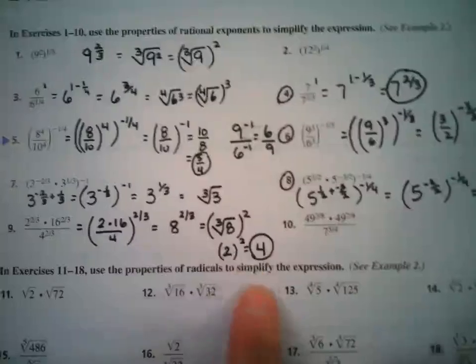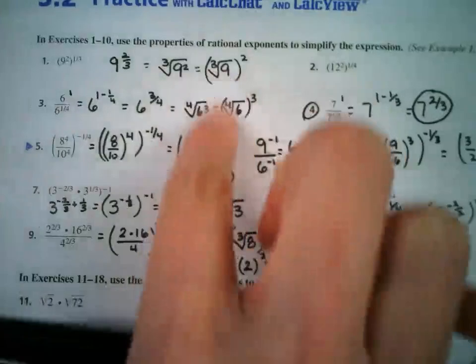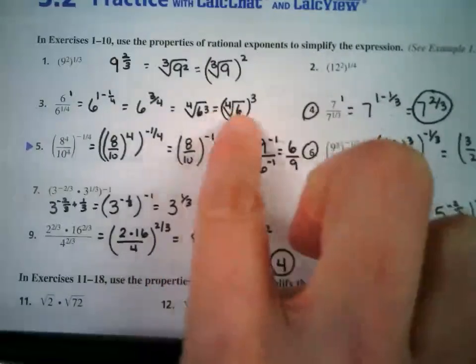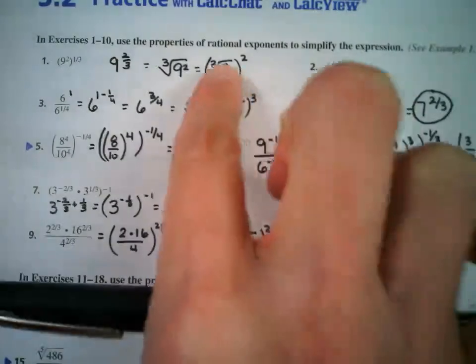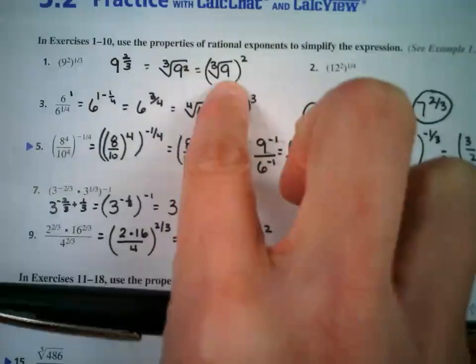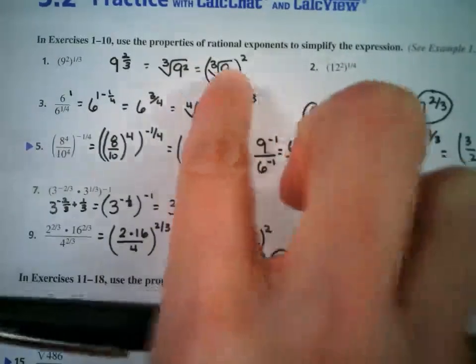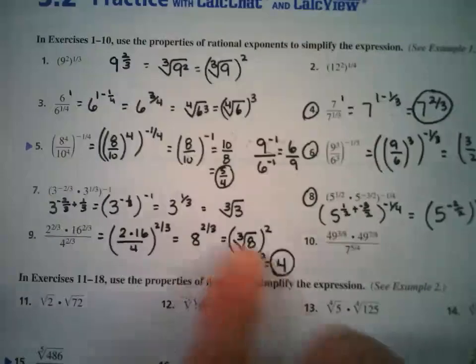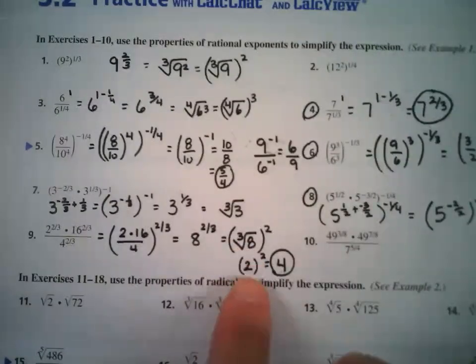Okay, this one is different from the first two that we did because I can't take the 4th root of 6 and get a whole number, and I can't take the 3rd root of 9 and get a whole number. So that's why I didn't simplify any farther. This one, I can actually take the 3rd root of 8, so I kept simplifying.